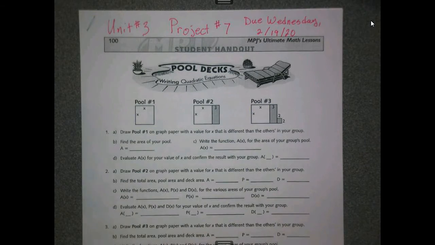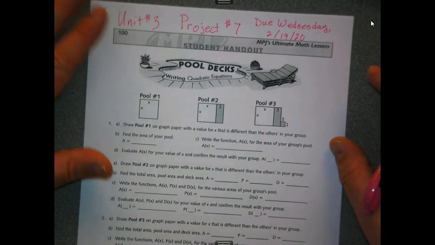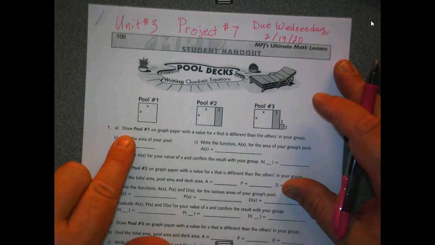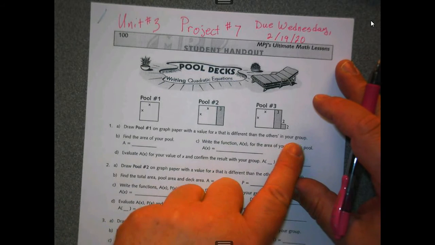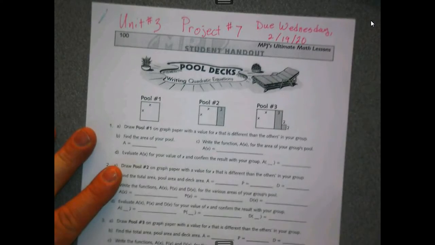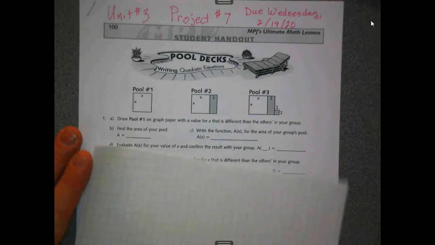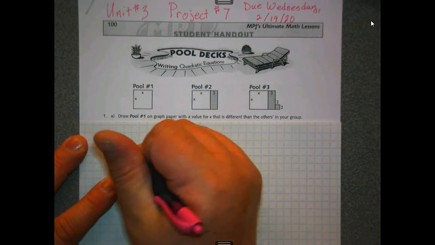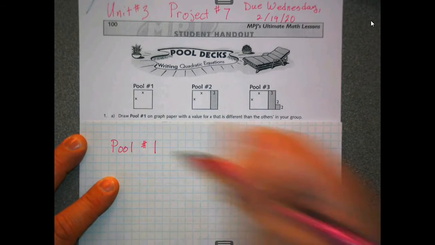So a lot of you came up to me and you go for the past 2 days because I've given you 2 days to do this, right? What do I do? Here's an idea. Draw pool number 1 on graph paper with a value of X that is different from the others in your group. So let's start there. On graph paper, draw pool number 1. So here's pool number 1.